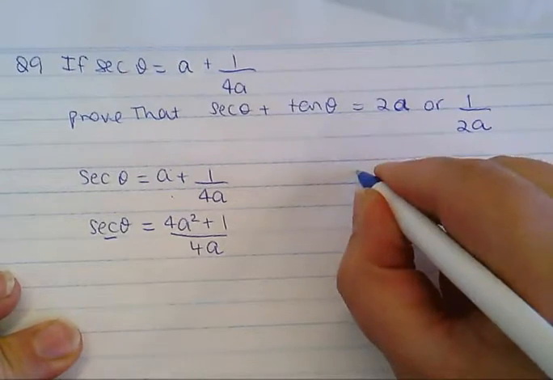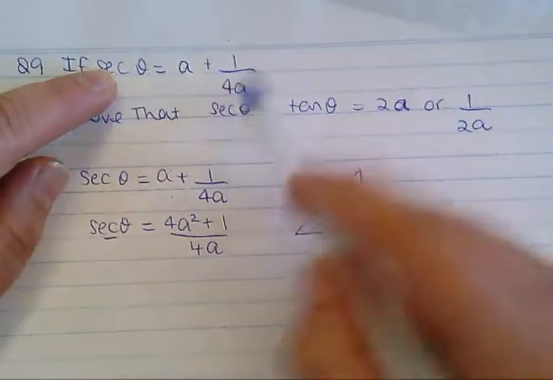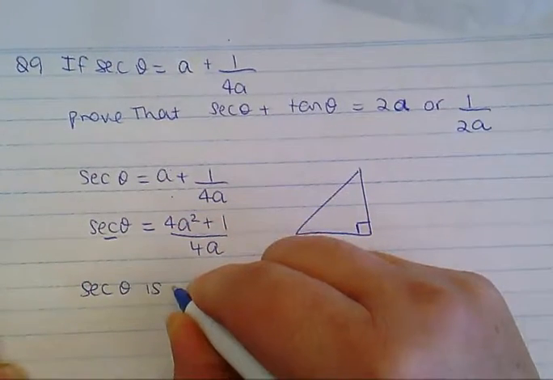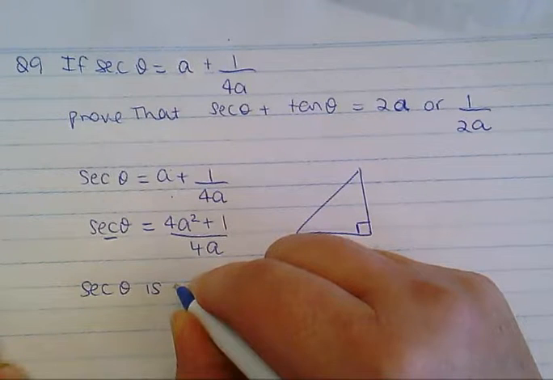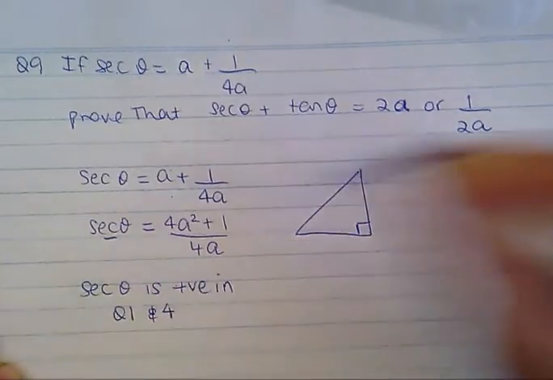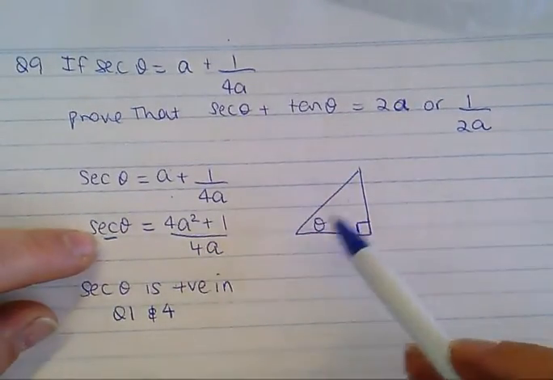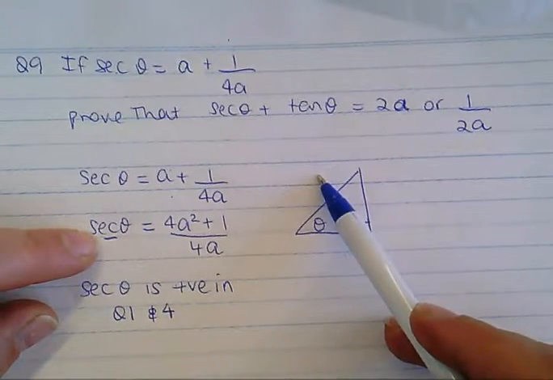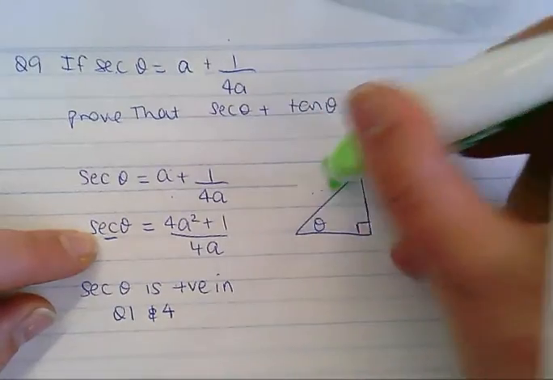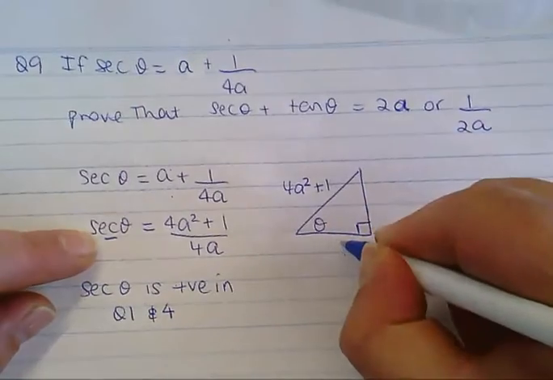So drawing our right angled triangle. Also, sec theta is positive, I just want to say that as well. Sec theta is positive in quadrants 1 and 4. So I'm just going to do quadrant 1 at the moment. Sec is hypotenuse over adjacent, so it's 4a squared plus 1 over 4a.